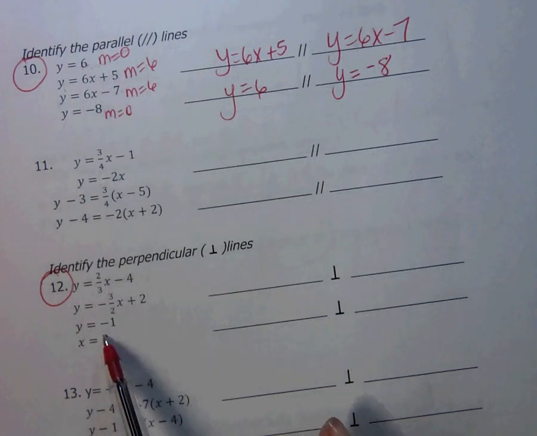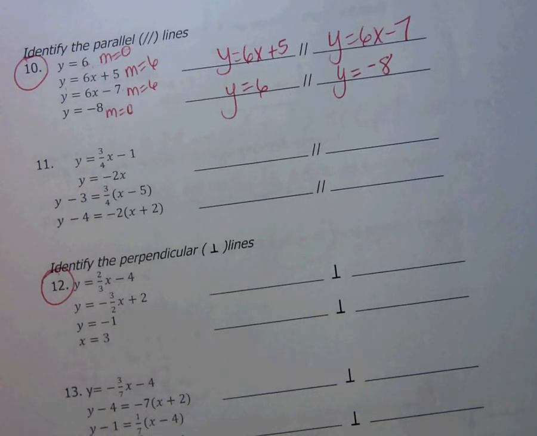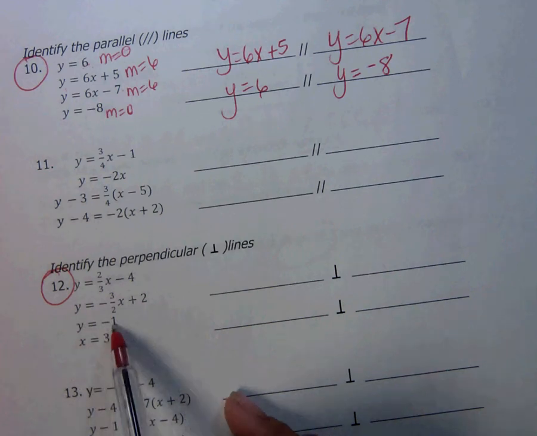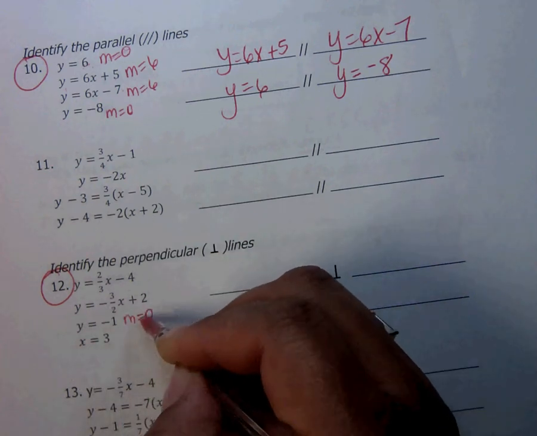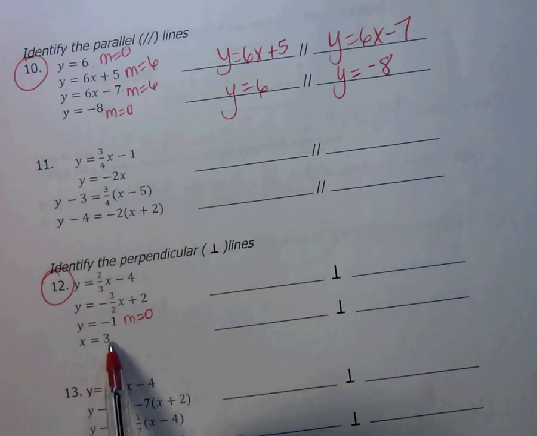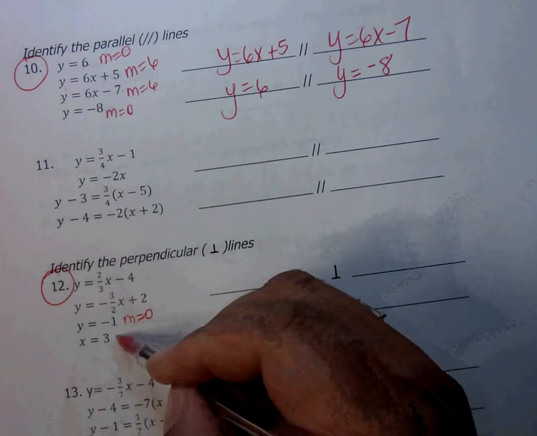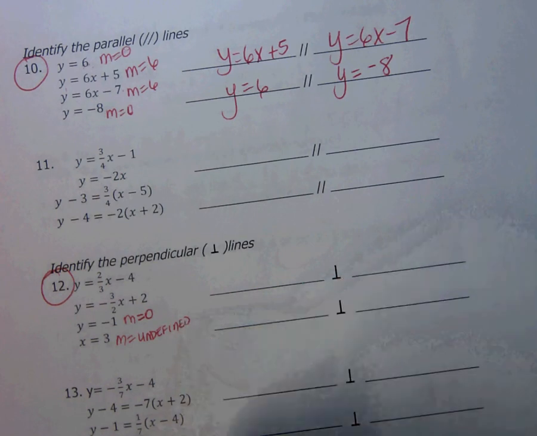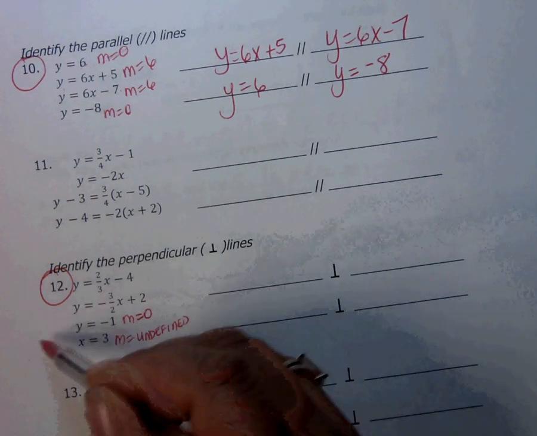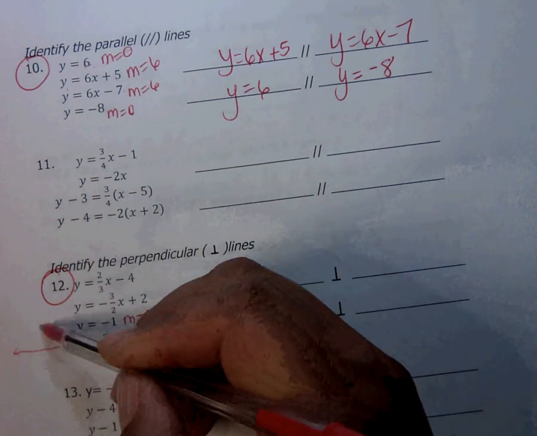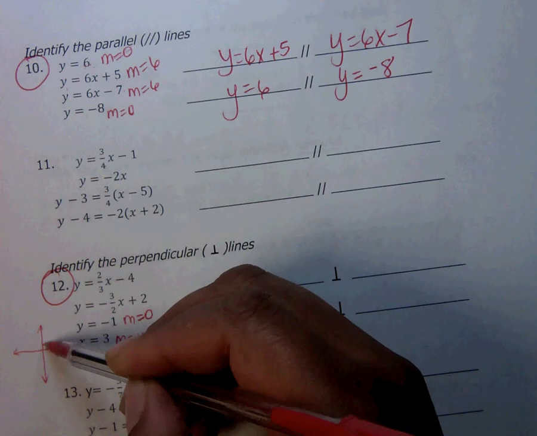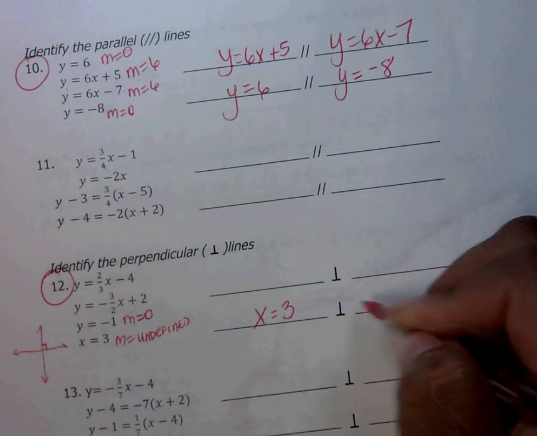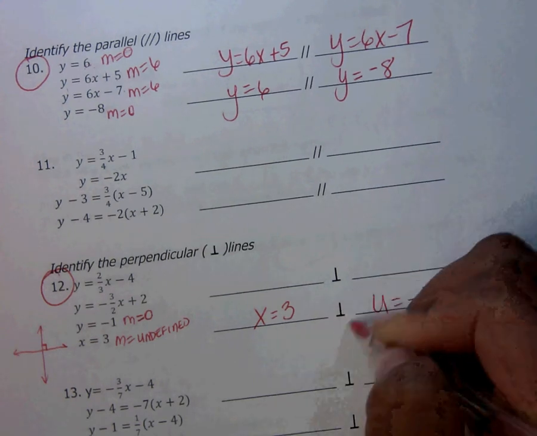Number 12. Remember, perpendicular slopes, you change the sign and flip it if you see the slope in the equation. Well, we don't see the slope for this one. We know it's 0, but the slope for this one's not 0. I see an x. The x is not touching the number. It's equal to x. The slope of an x equals equation is always undefined. When you draw zero slope, when you draw undefined slope, you make a perfect T. It creates a 90-degree angle. Therefore, x equals 3 and y equals -1 will always be perpendicular.